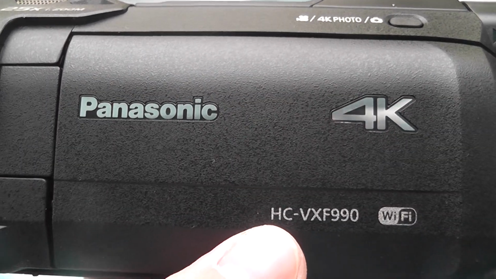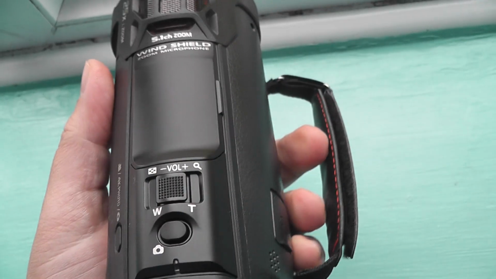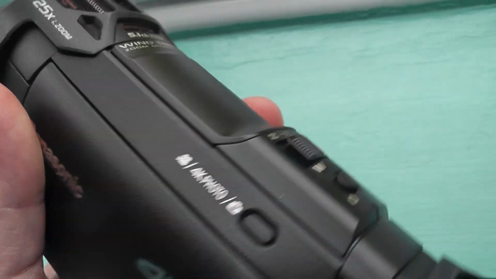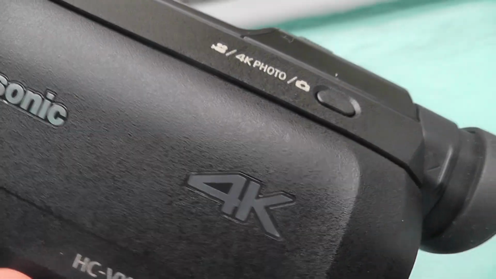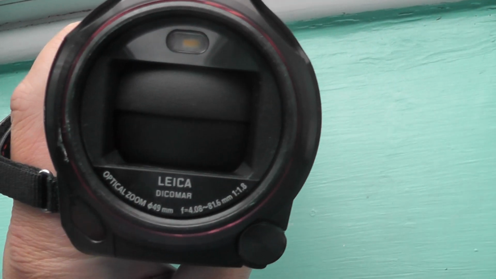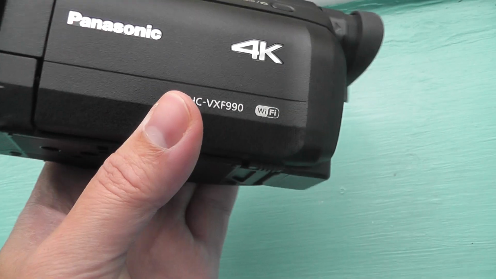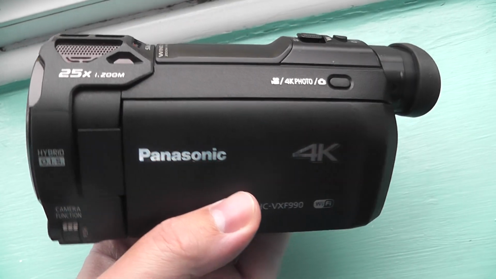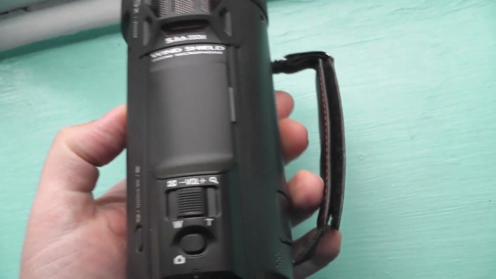Panasonic VXF990 camcorder. They've been on sale in Britain for most of 2017 for about £699 or upwards. In the last few days they've come down to £629 because we're now past summer. They seem to think people only buy camcorders for summer holidays.